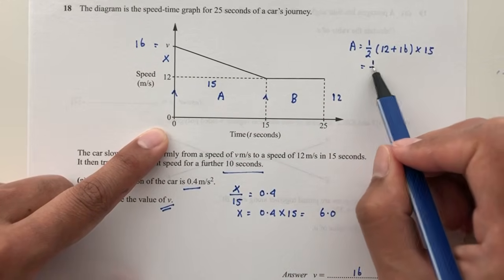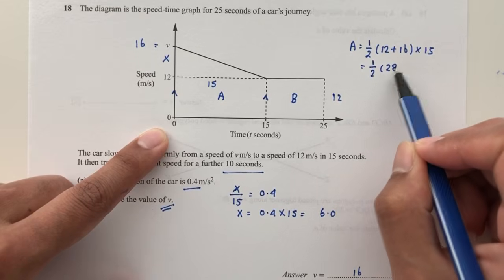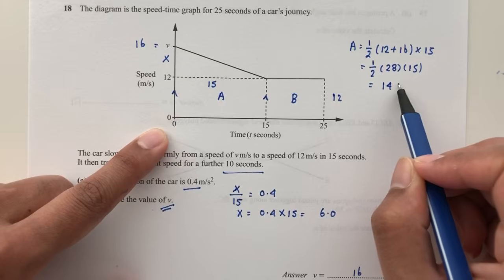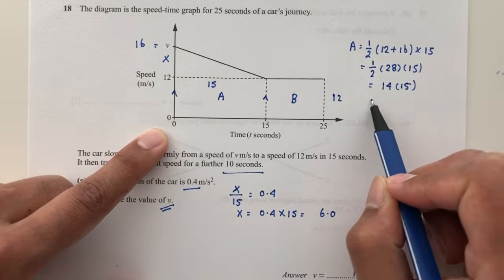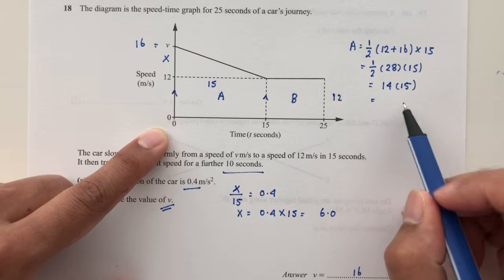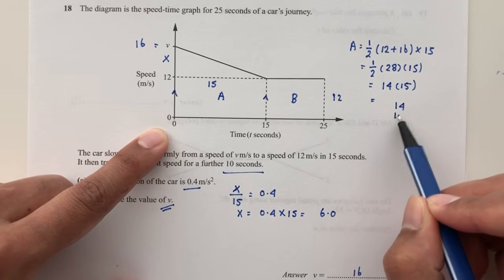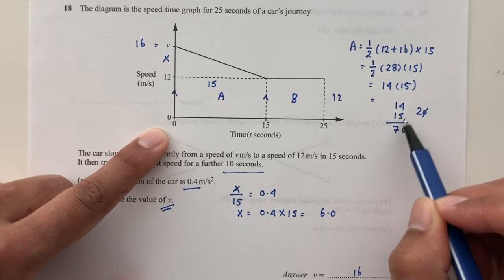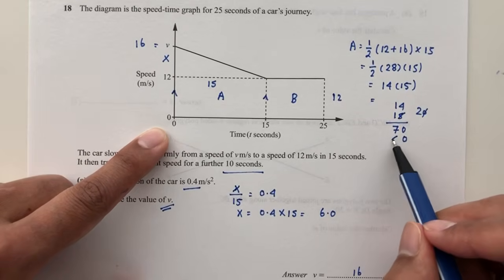That will be a half of 28 times 15. That will be 14 times 15. So let's see what that is. 14 times 15, 4 times 5 is 20. So let's do it this way, it's much easier. That will be 70, 0, 4, 1.